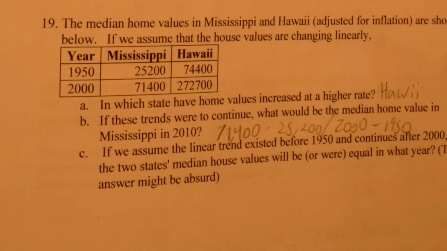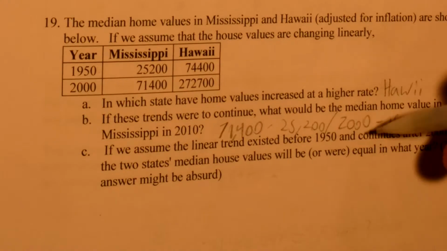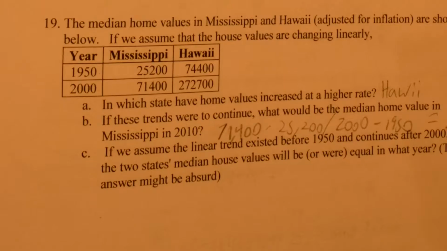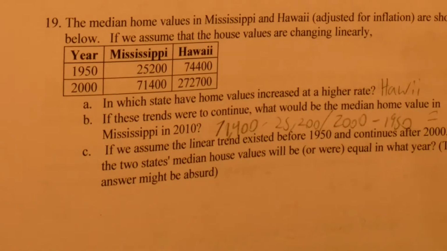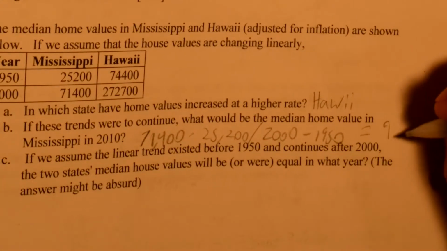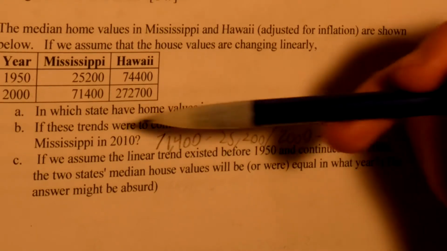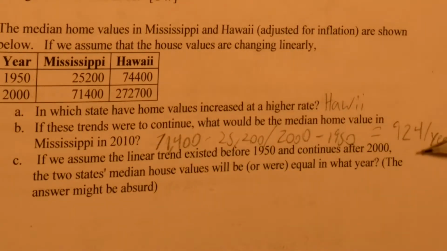We don't know what that will be, but okay. Divide them by this, you'll get the rate of change, which should be... oh, that would be 924. That 924 translates to a median house value increase of 924 per year. And then we have to take that number and add it to 71,400 times 10 because it's 10 years. So we're going to just add that and see what we get.